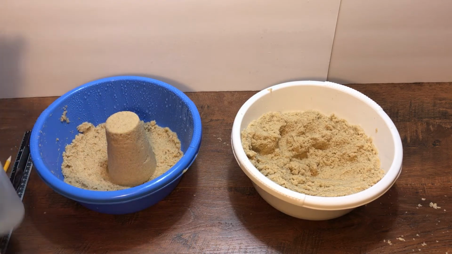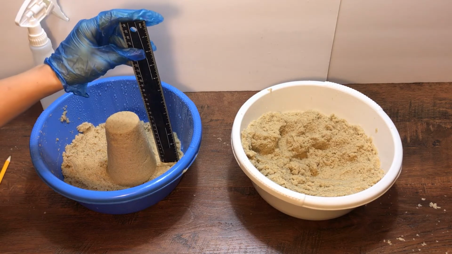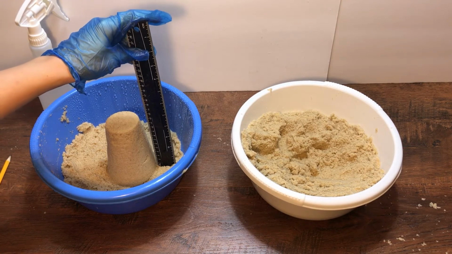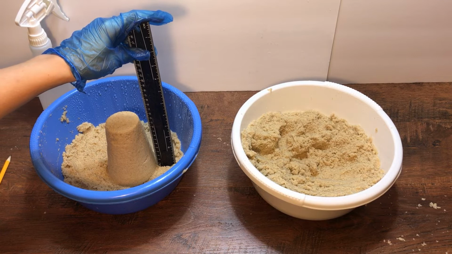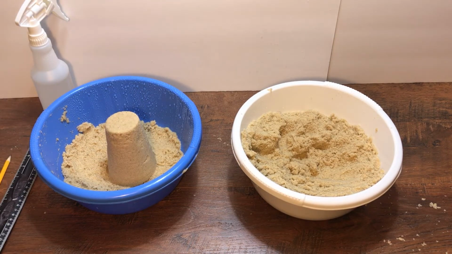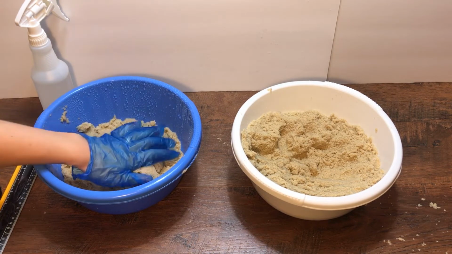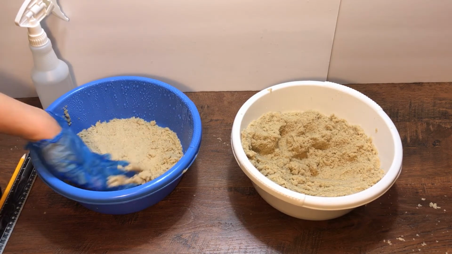Now that it has been 30 seconds, we're going to measure the height of our sandcastle. What is the height of the sandcastle after it has been sprayed with a mist? It's about the same, 11.5 centimeters. Go ahead and record this height in your Data and Observations section. Let's go ahead and rebuild a new sandcastle with fresh sand.